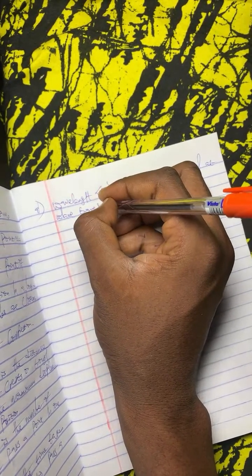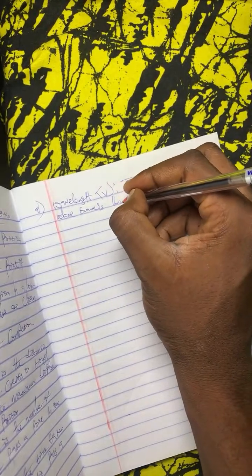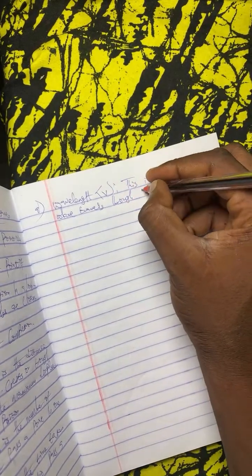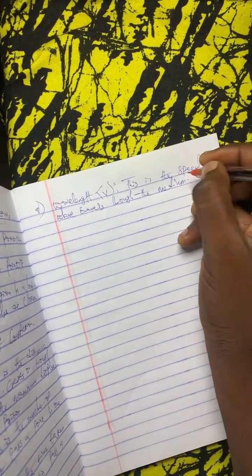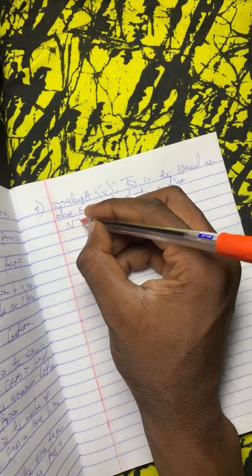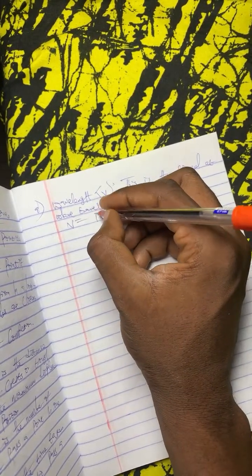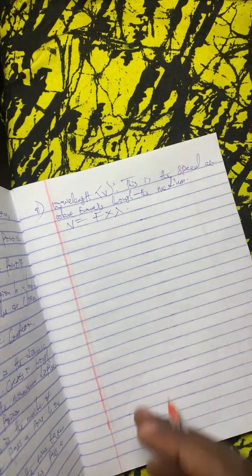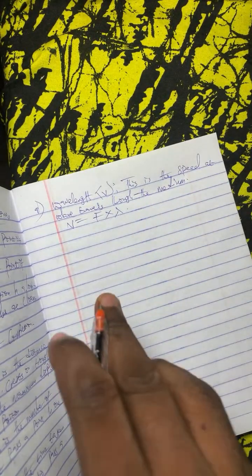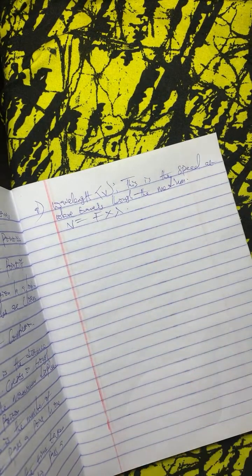So we use V is equal to F lambda, F times lambda. That's the formula for V, where F is frequency and lambda is the wavelength. Are we together now?